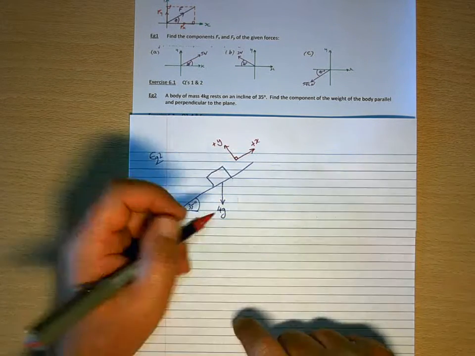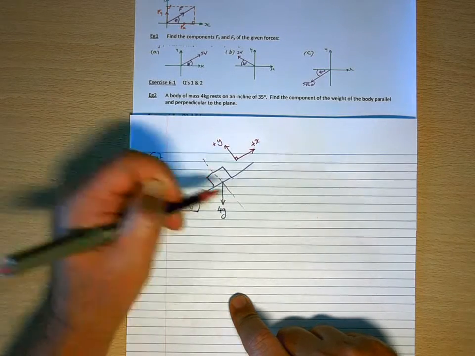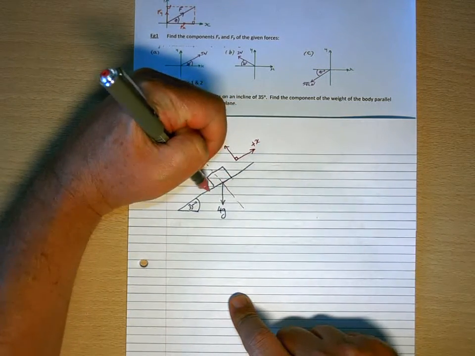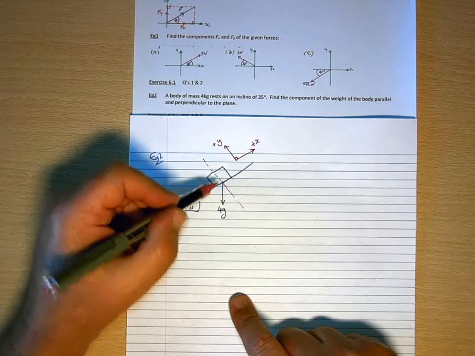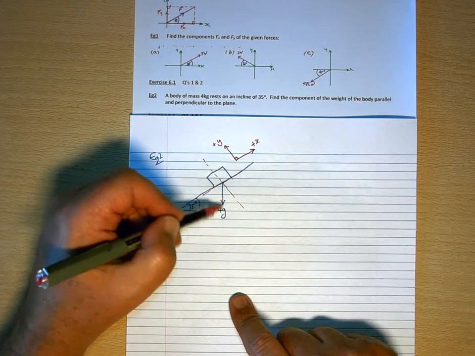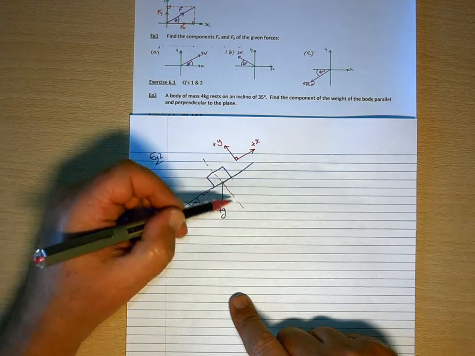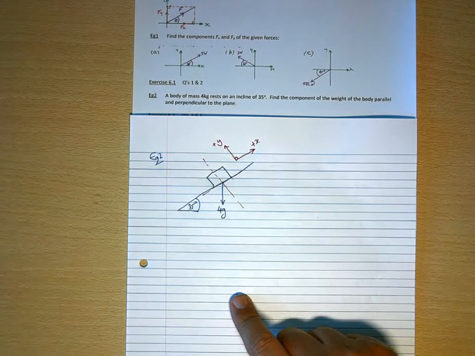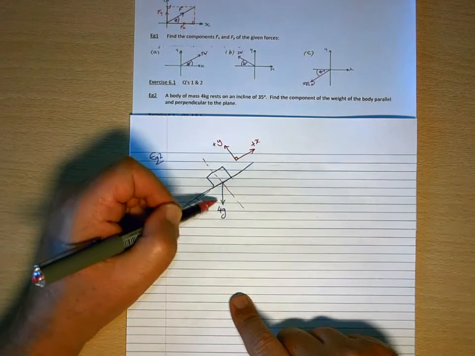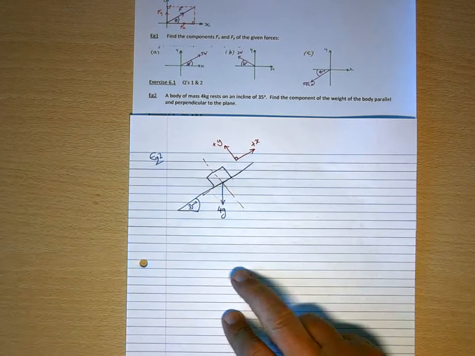So that's parallel and perpendicular to the plane. So if you imagine that I transpose that onto the point where that force is acting, then you can see that the way that I've got that axis, this is going to have a negative x force and a negative y component as well. Now, there's two ways of going about this. Remember, we're working with a right angle triangle there.